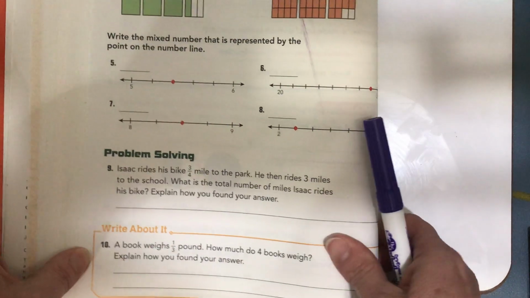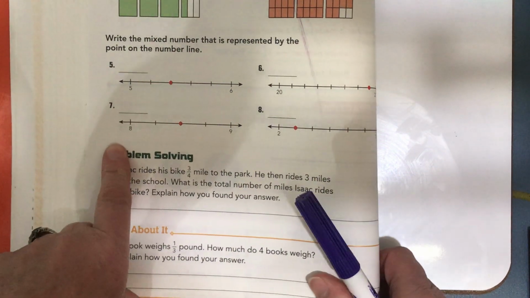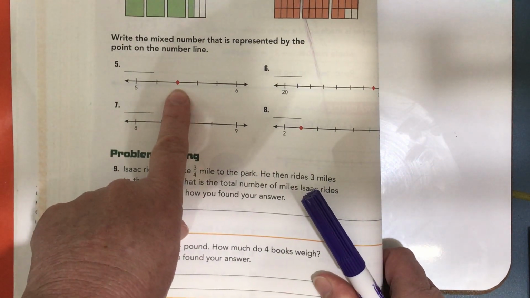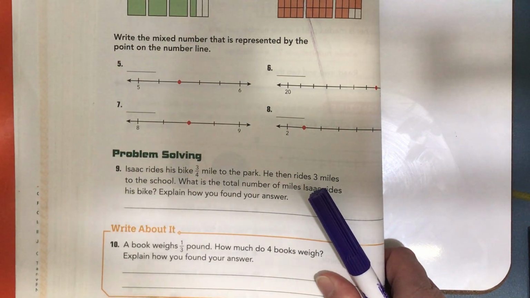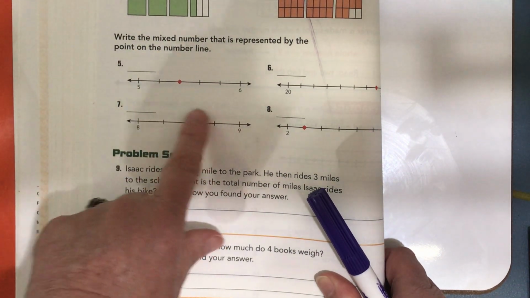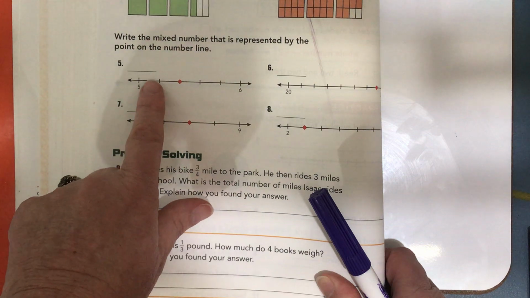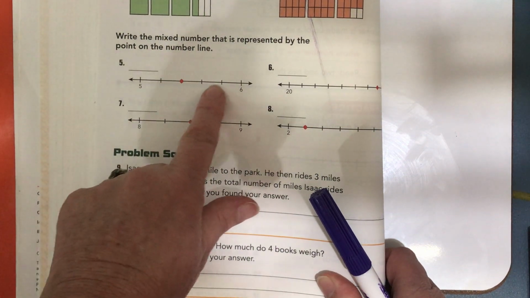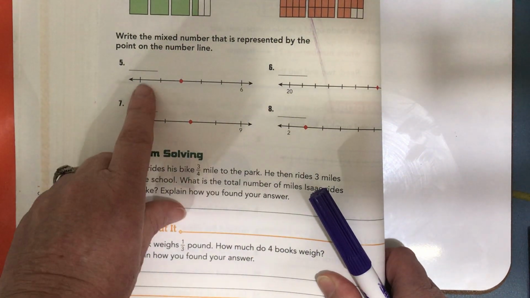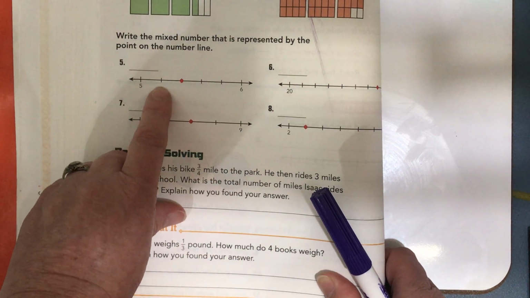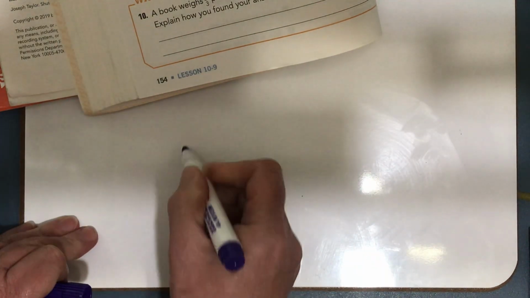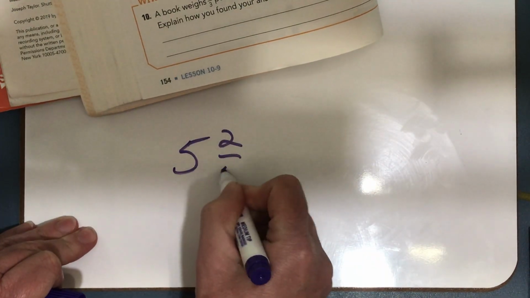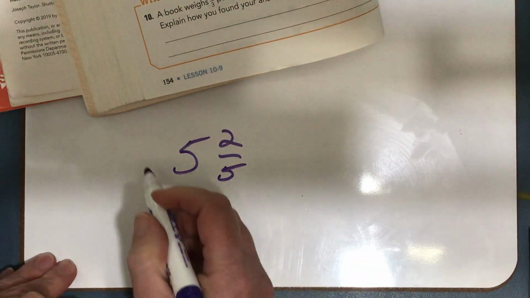All right. Then down on the next part, you have number lines. And you have to name the mixed number for this at the red dot. So it's between 5 and 6. So now it's going to be 5 and something. So I have to count my spaces. 1, 2, 3, 4, 5 spaces. So that's 5, 5 and 1/5, 5 and 2/5. So for number 5, you are going to write 5 and 2/5.